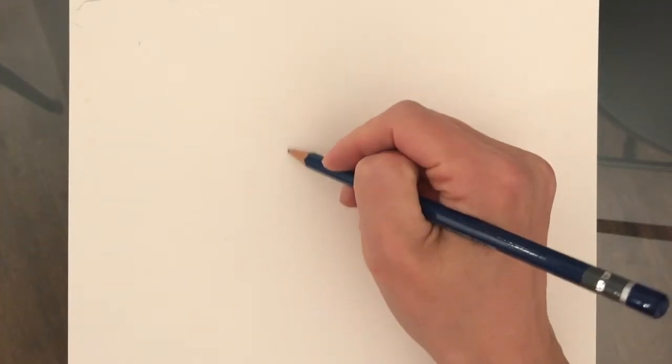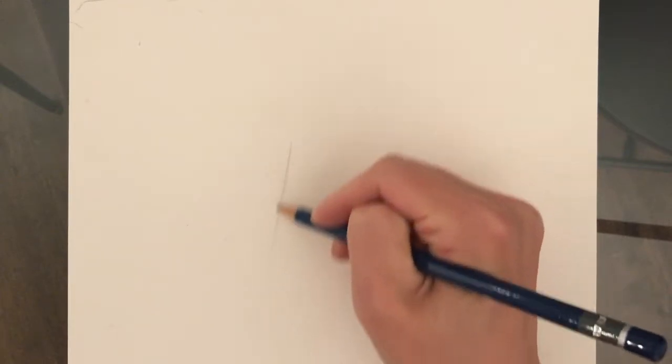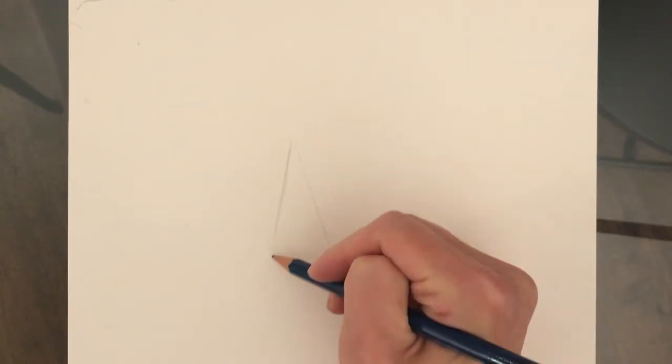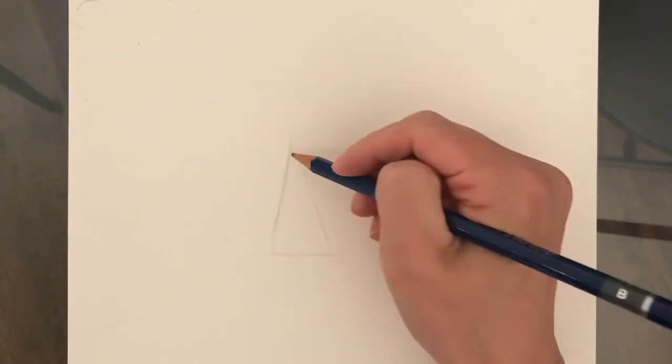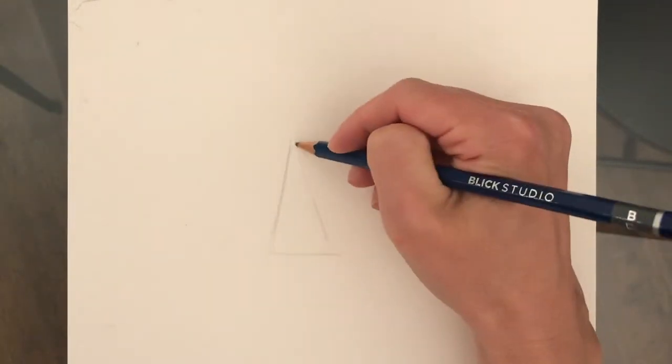So for this tutorial, we will be working on drawing and shading in a pair of lips. To draw the lips, you're going to lightly sketch out a fairly long but narrow triangle. It's not super long, probably 1.5 inches by 1 inch.